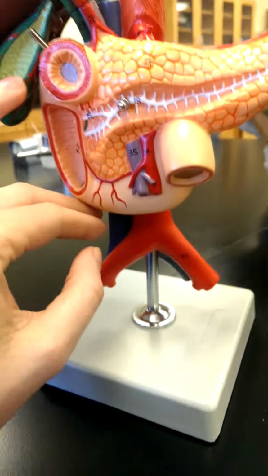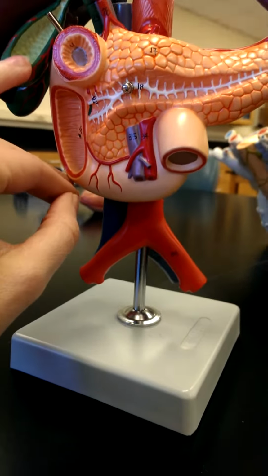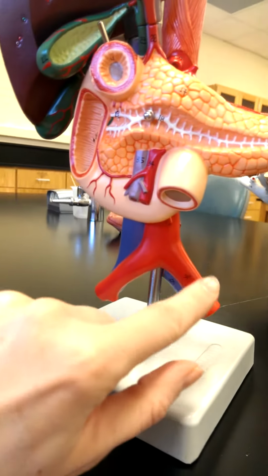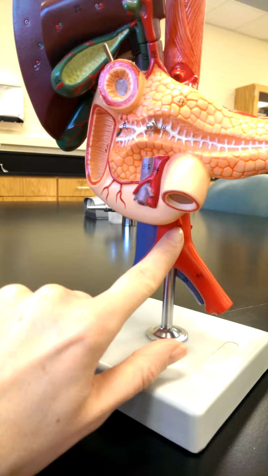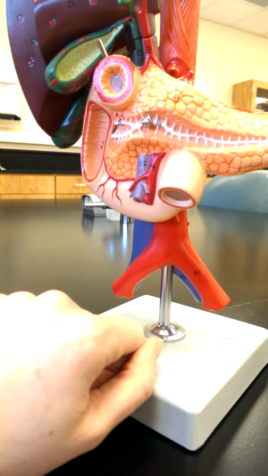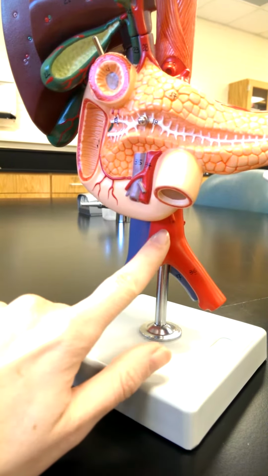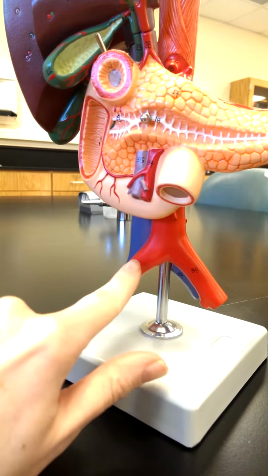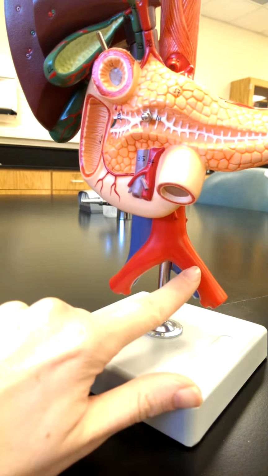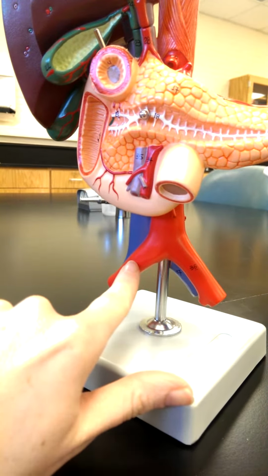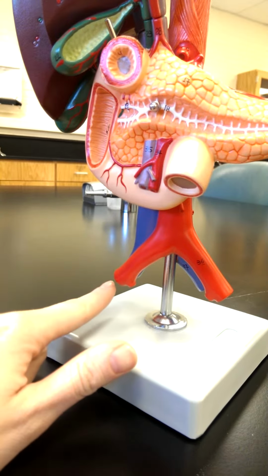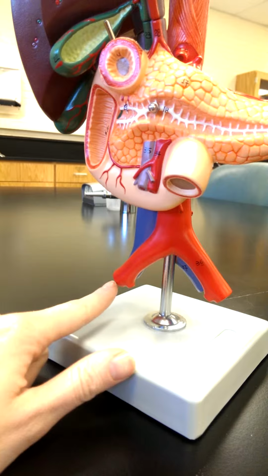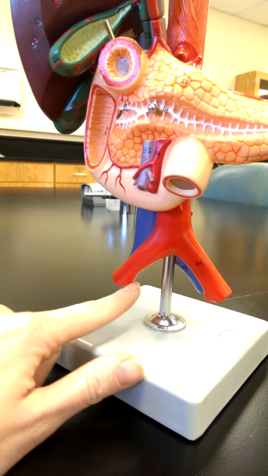Now I can see my inferior mesenteric artery also, but it's a little bit tricky. Oh, there we go. I can see a little nub of it right here. That's my inferior mesenteric artery supplying some of my large intestine. I can still see my abdominal aorta, and I see it split here into the common iliac arteries, right and left. And then I see that common iliac artery split here into an external iliac artery and an internal iliac artery.